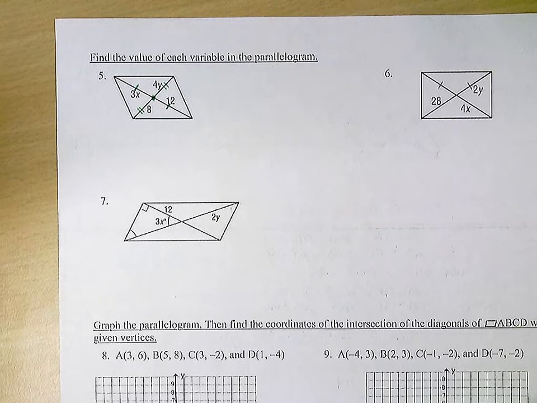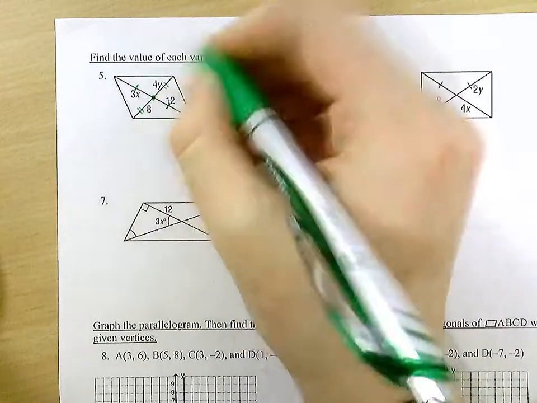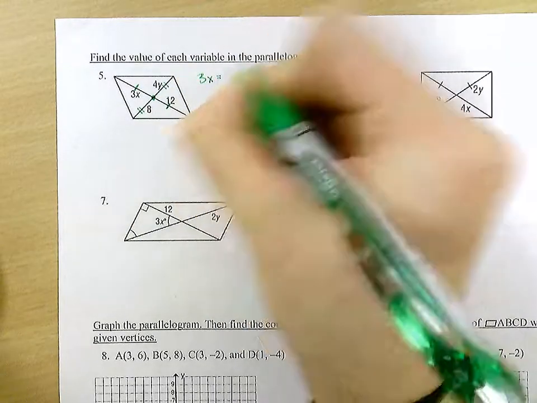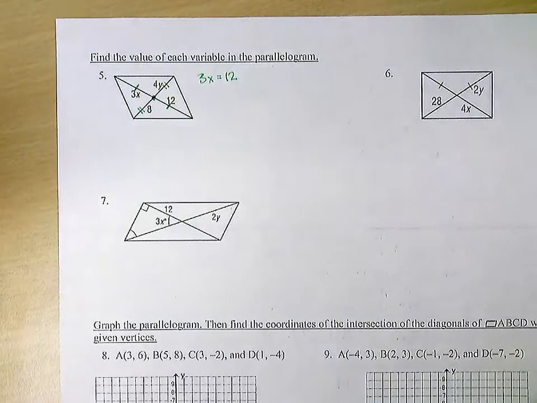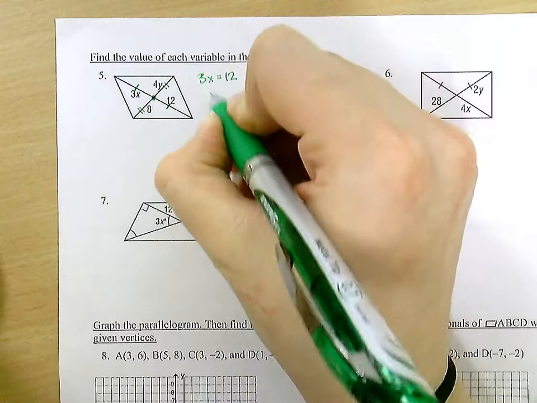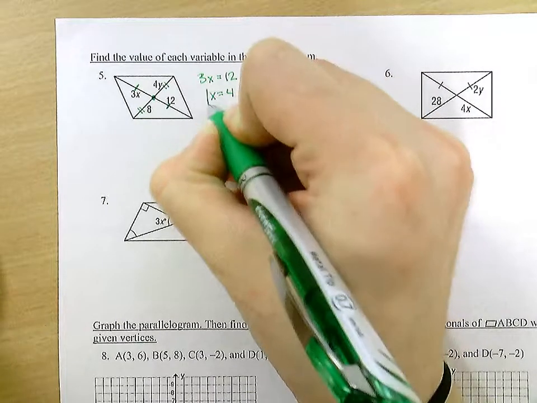So from here, I just have to set sides equal. So to find x, I can set 3x equal to 12 to get x is equal to 4.